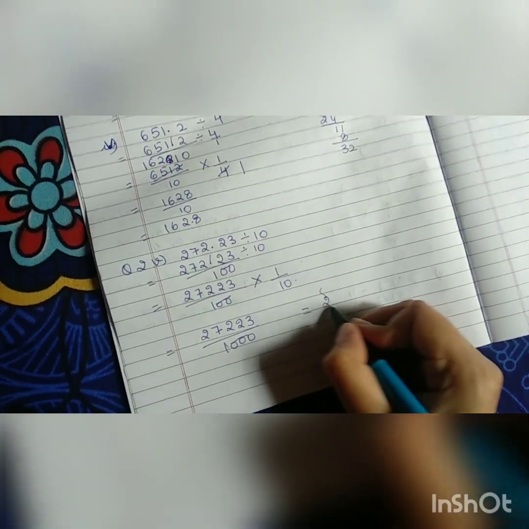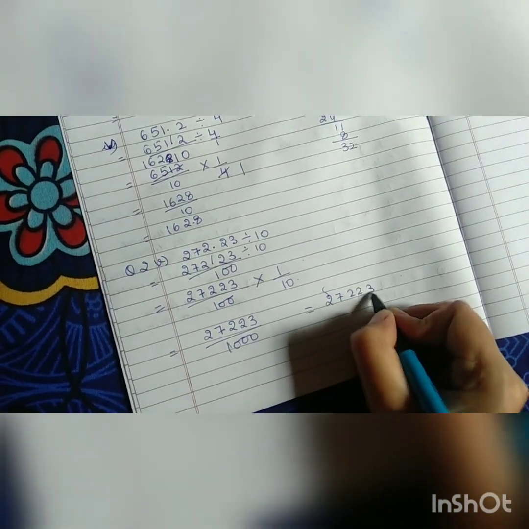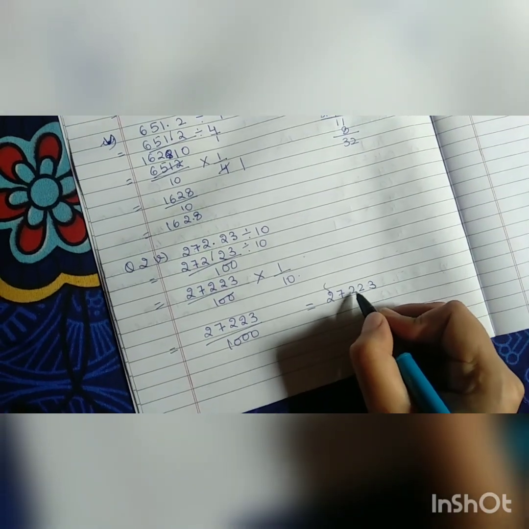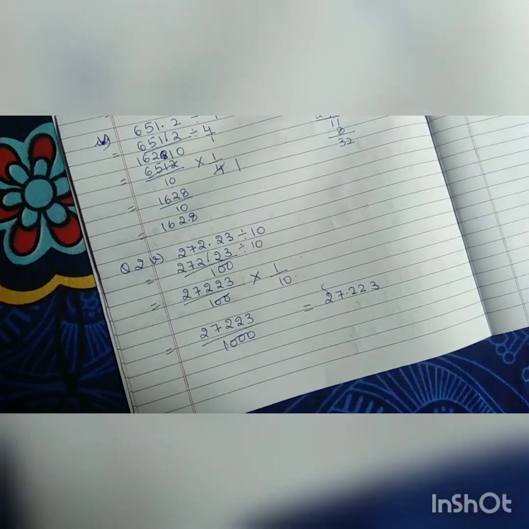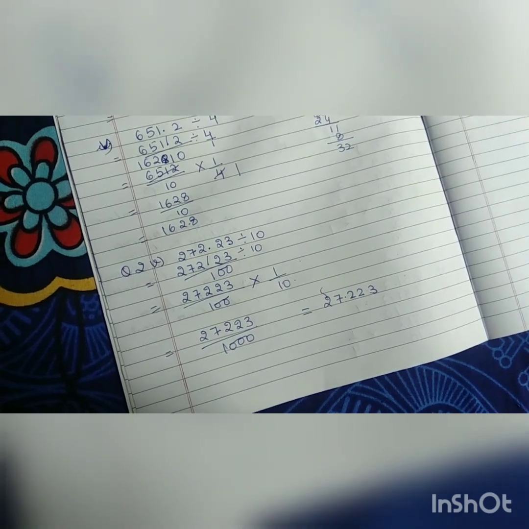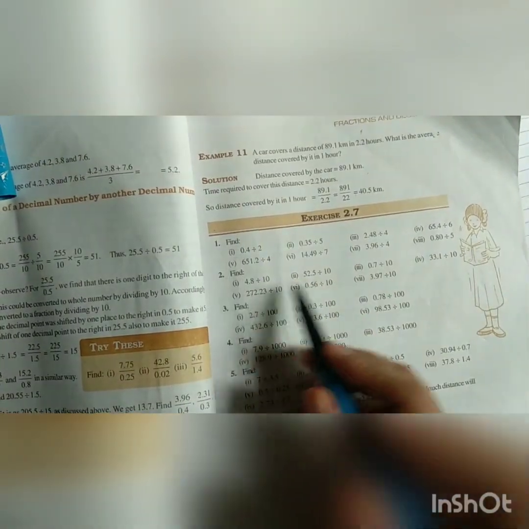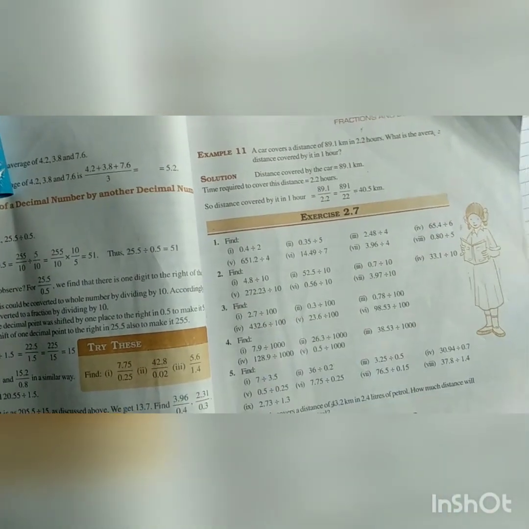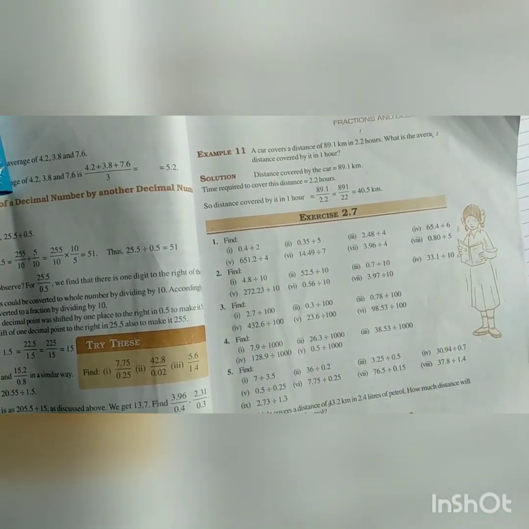So 27223, counting from the back 1 2 3. So the answer is 27.223. Okay, and for all other parts of this question, the steps and procedure remain the same.